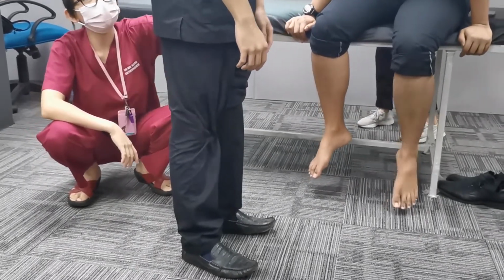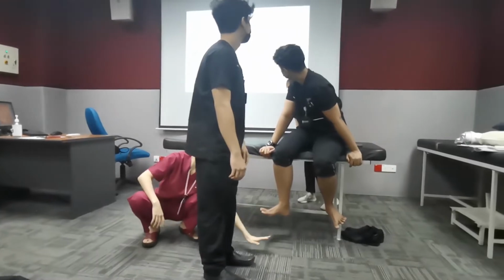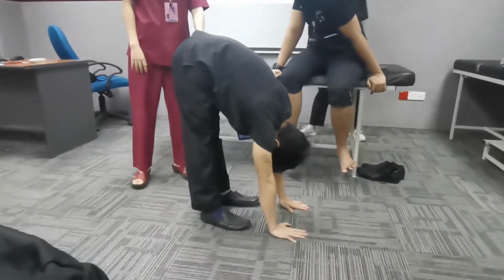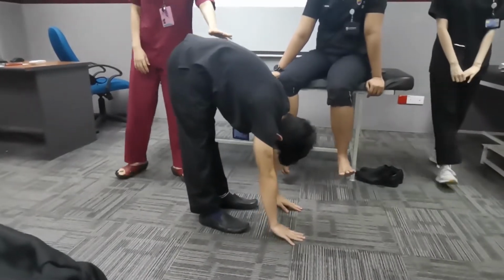And then one another is, can you lean forward and touch the ground with your hands? Right? Okay. Thank you, Naeem.